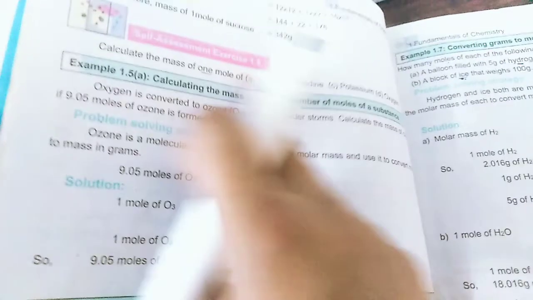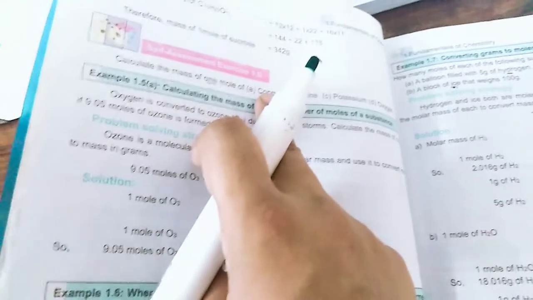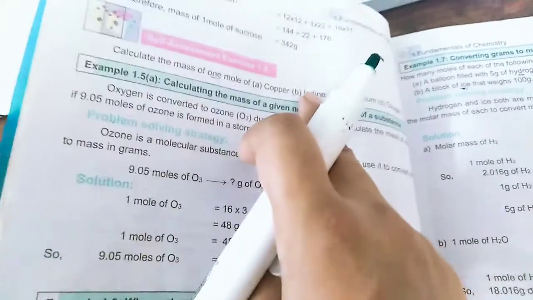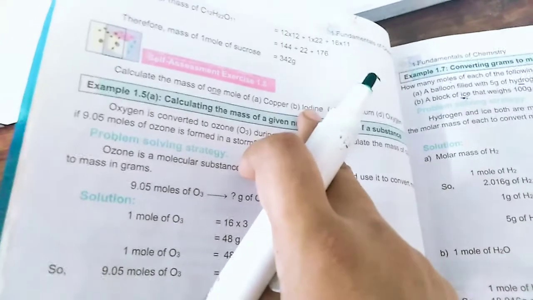Now the self assessment exercise 1.8: calculate the mass of 1 mole of copper, Cu. The mass of 1 mole of copper is 64 gram. We will see the atomic mass number from the periodic table. Now iodine, I2, how will we find it?